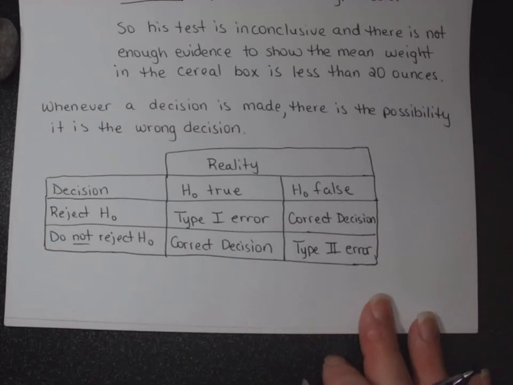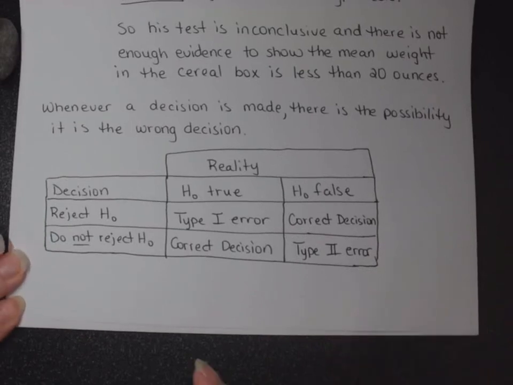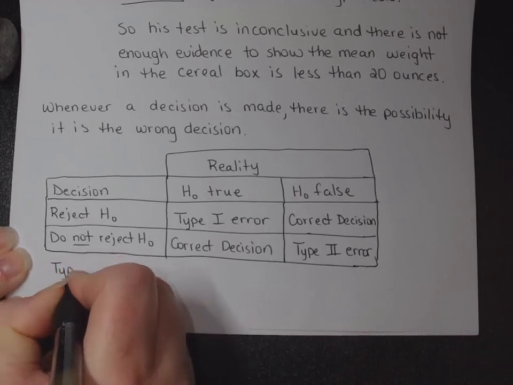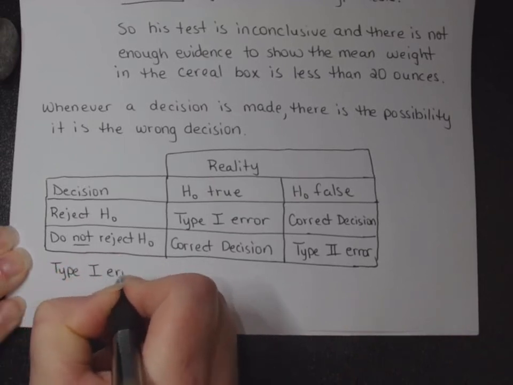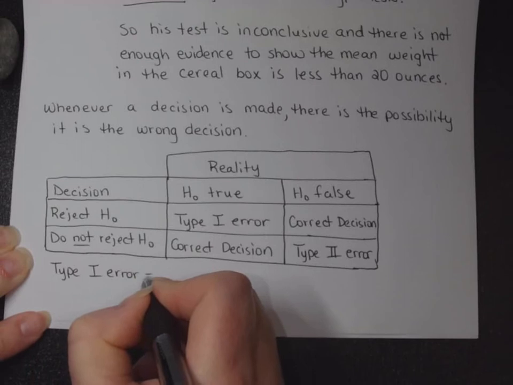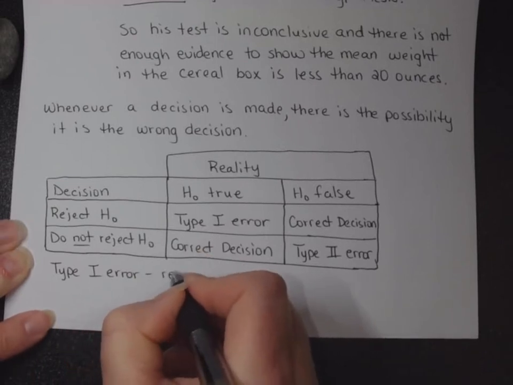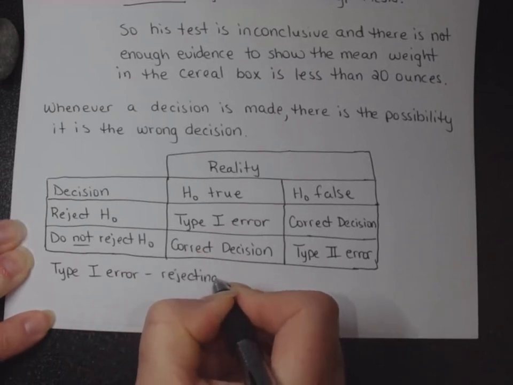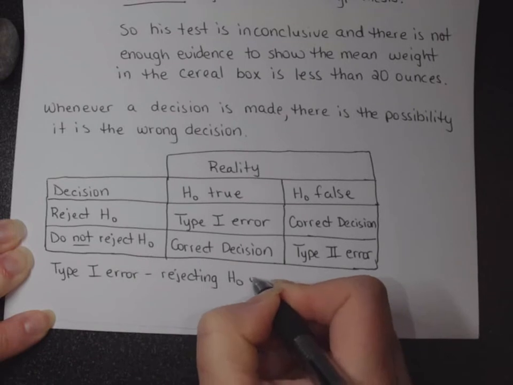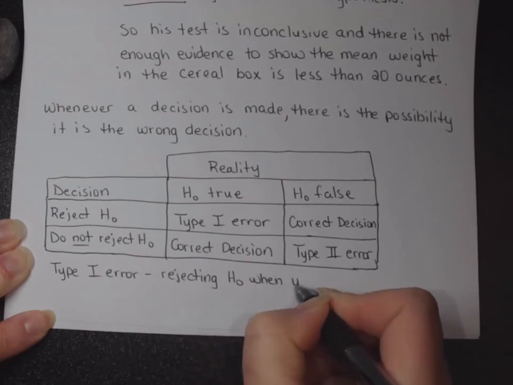Okay, so a type 1 error is rejecting it when you shouldn't have. So maybe we'll write that down. A type 1 error is rejecting H sub 0 when you shouldn't.